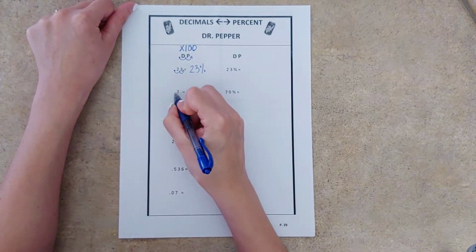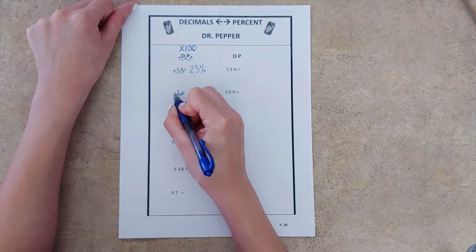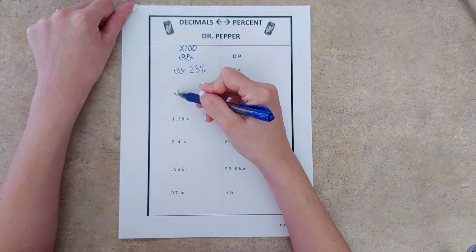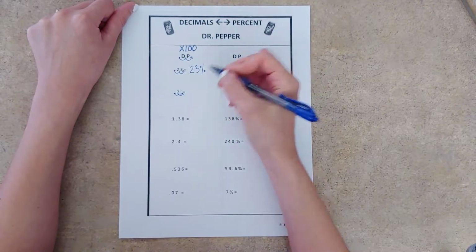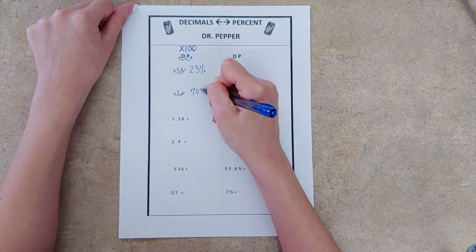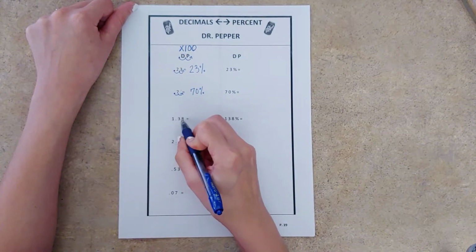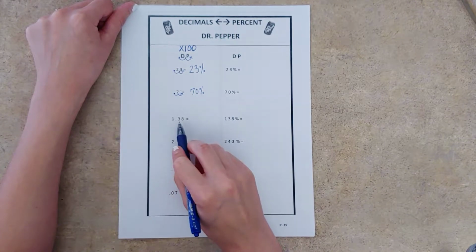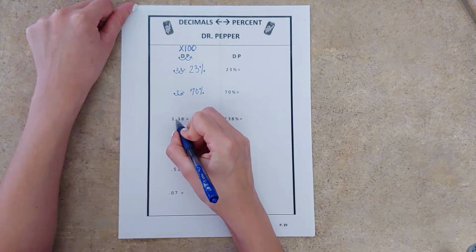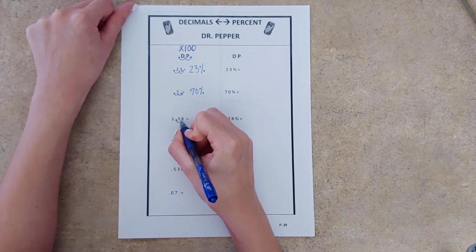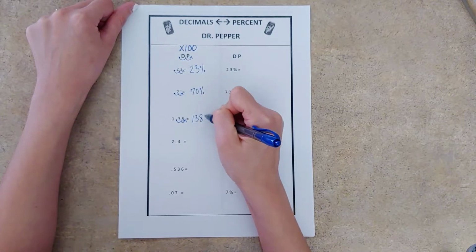7 tenths, I'm taking my decimal, I'm moving it twice, Dr. Pepper. I'm multiplying by 100. What do you think we're going to put in this big open space? An imaginary 0, so 7 tenths is equal to 70%. Even if our next one, we've got a whole number with a decimal, doesn't matter. I am taking my decimal and I am scaling it up by 100. Dr. Pepper. So I have 138%.